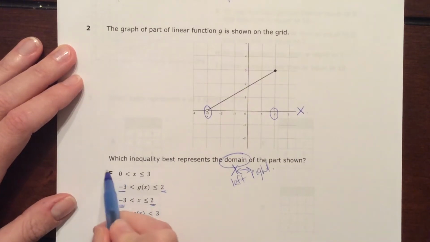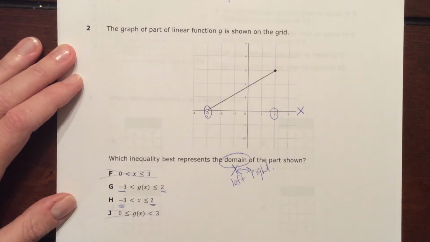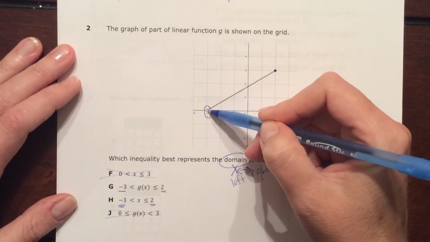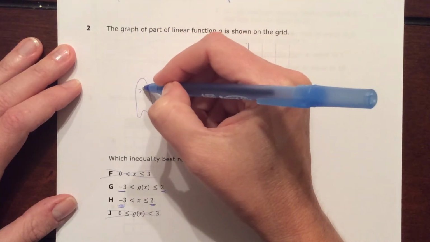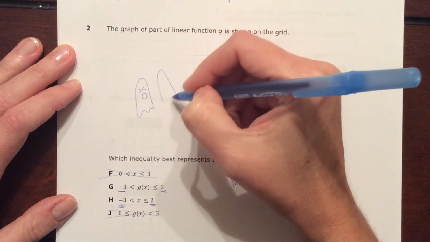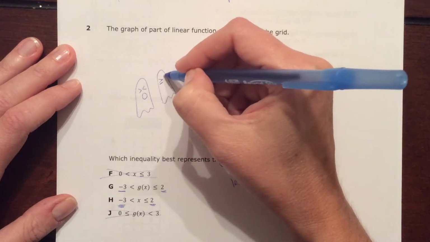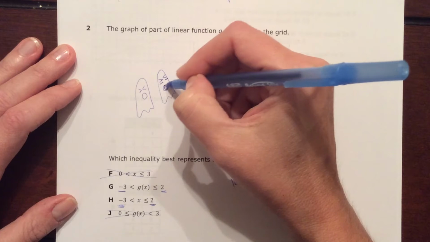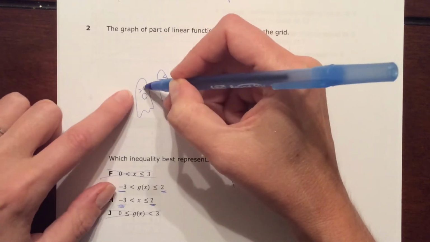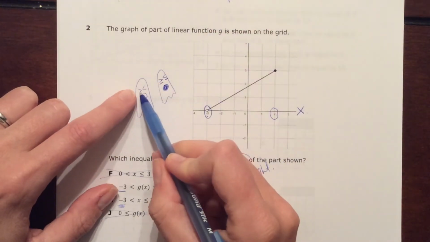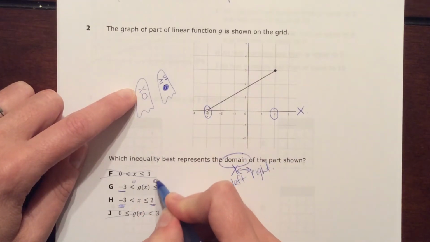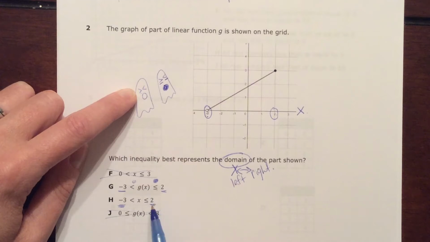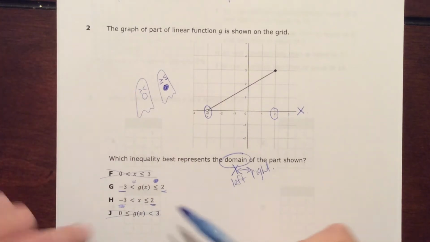So we can eliminate choice F. These don't have the right numbers, and choice J. Those don't have the right numbers. You'll also notice this is an open circle. So you can remember from class how I have my ghost set up. If the ghosties have their little bags under their eyes, that was the one that was colored in. If they're not, it's just open circle. So this less than symbol is going to make this open circle. And these will be closed because of the or equal to. So these are both the same symbols.